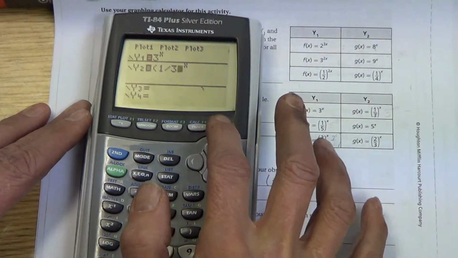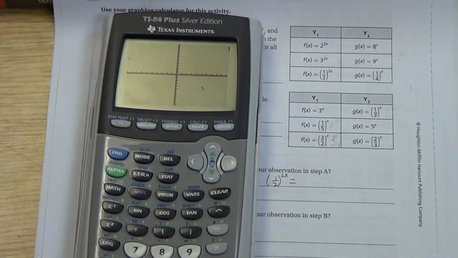Let's see how that graphs out. There's the 3 to the x, and there's the 1/3 to the x.